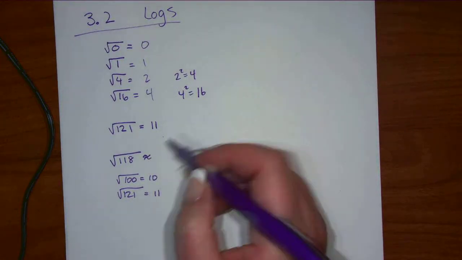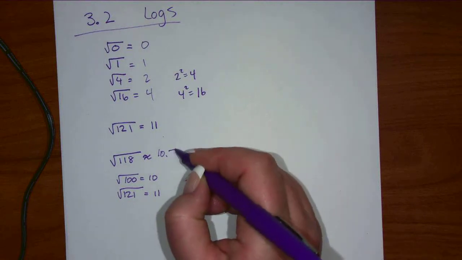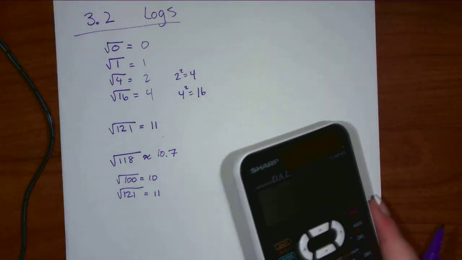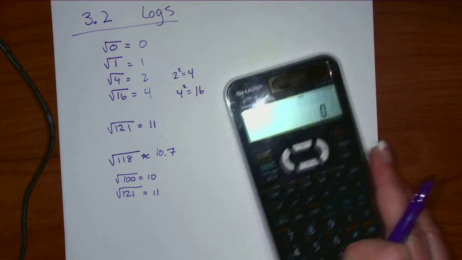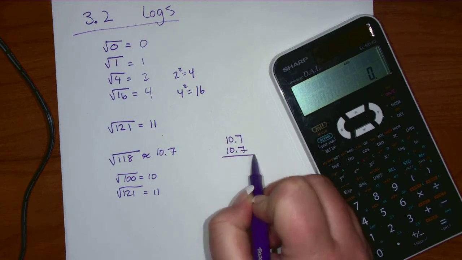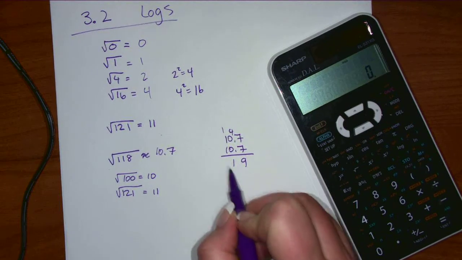7? Now, what if we want to check if that were right? Not using the square root button, because in your head you don't have square root. I'm going to use a calculator to make it quicker. But you could do 10.7 times 10.7, you know, multiply that out, and so on. Let's just get the answer. So 10.7.